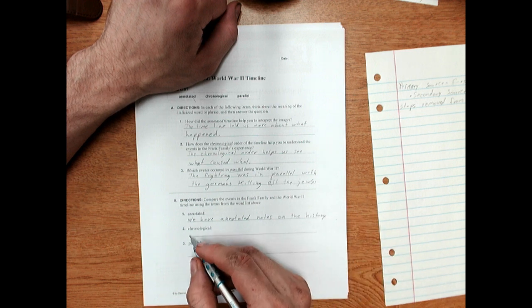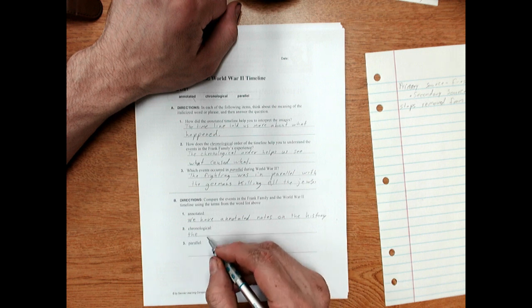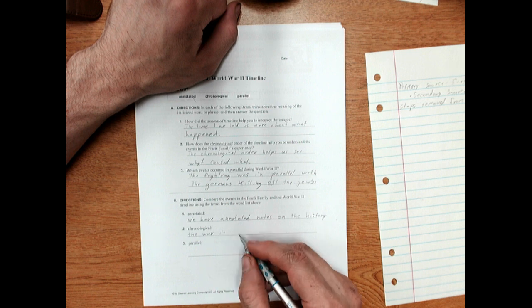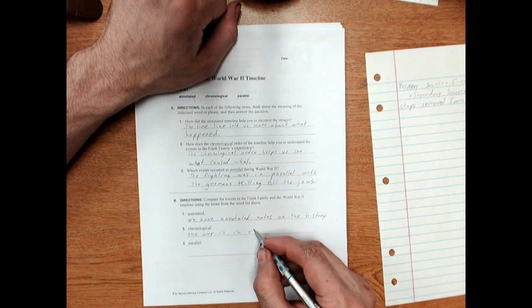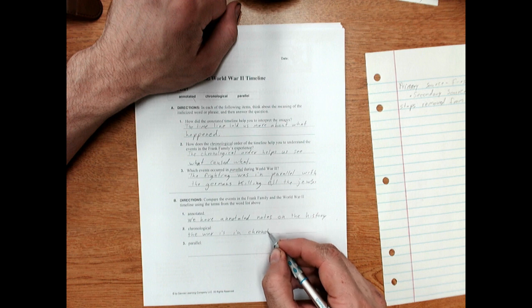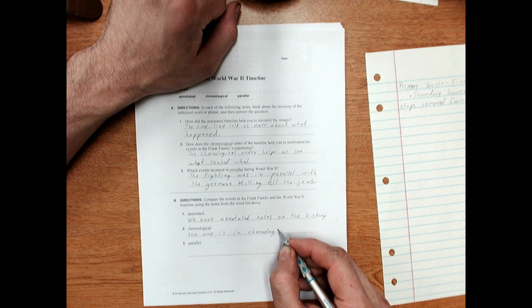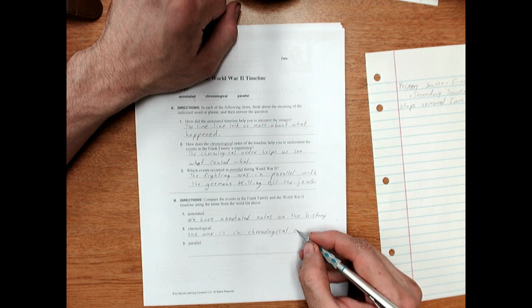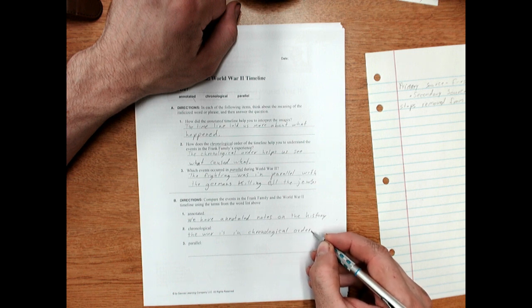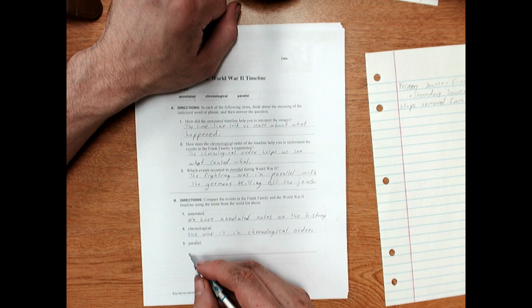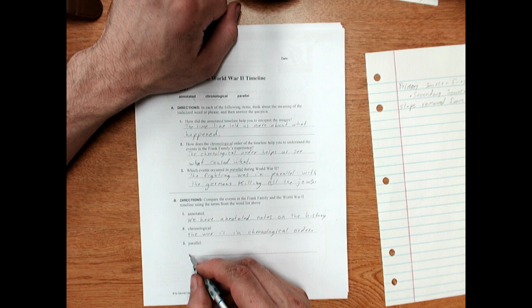Chronological: the war is in chronological order. Parallel: events that happen at the same time.